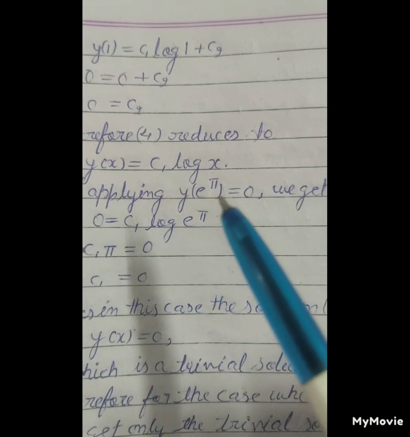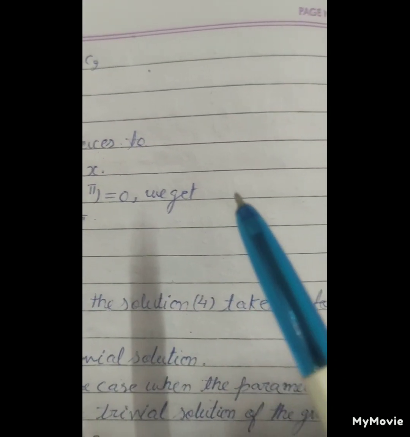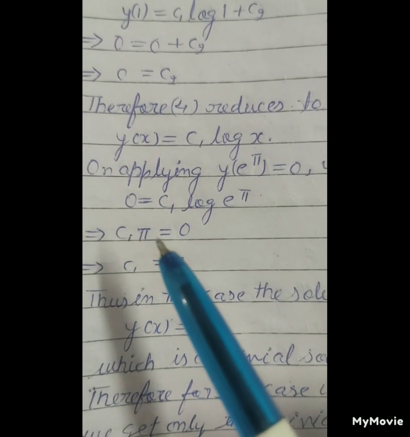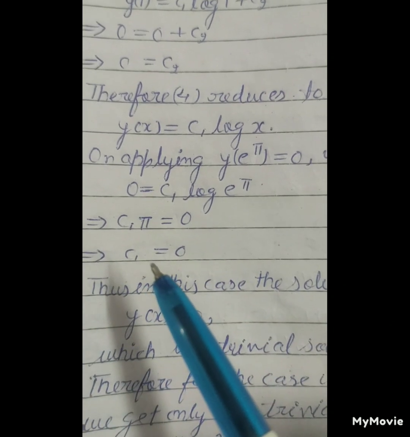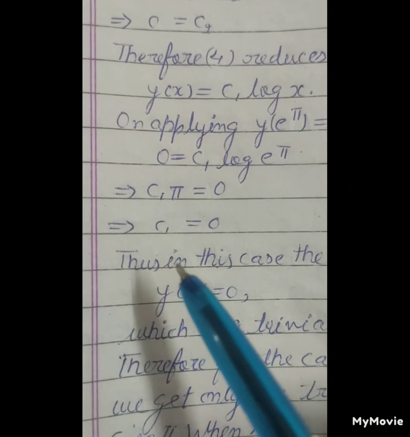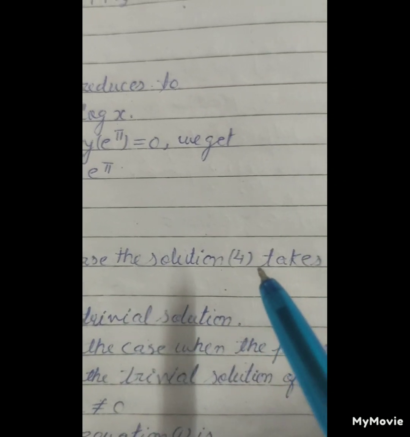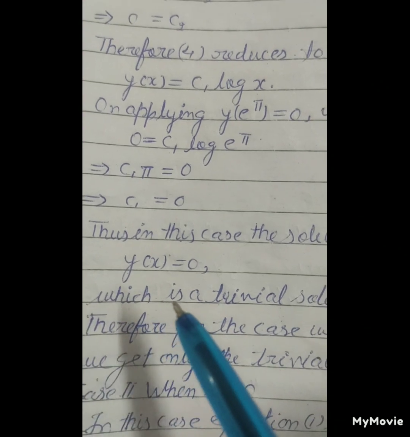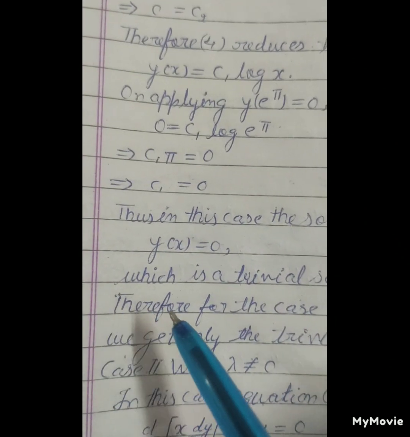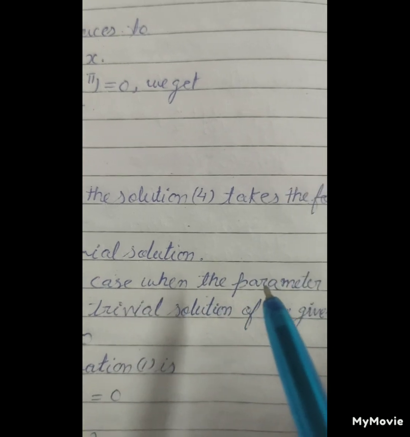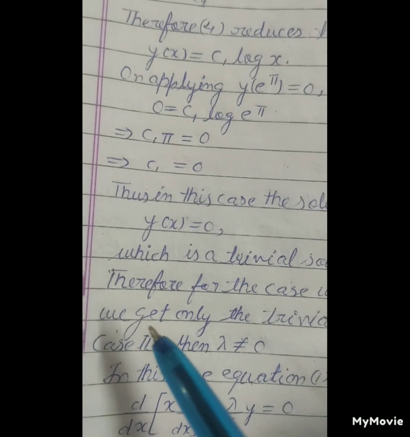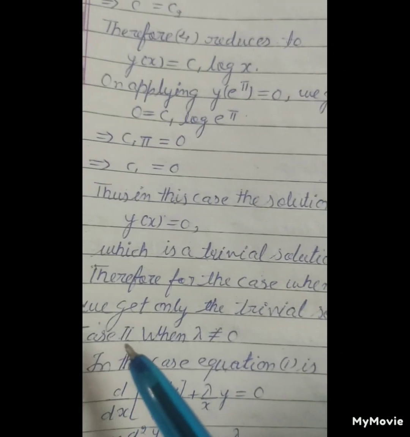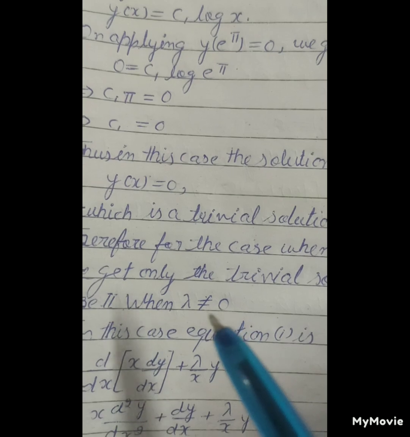On applying y(e^π) = 0, we get 0 = c1 log e^π, which implies c1 π = 0, which implies c1 = 0. Thus, in this case, the solution of 4 takes the form y(x) = 0, which is a trivial solution. Therefore, for the case when the parameter λ equals 0, we get only the trivial solution of the given problem. Now case 2, when λ is not equal to 0.